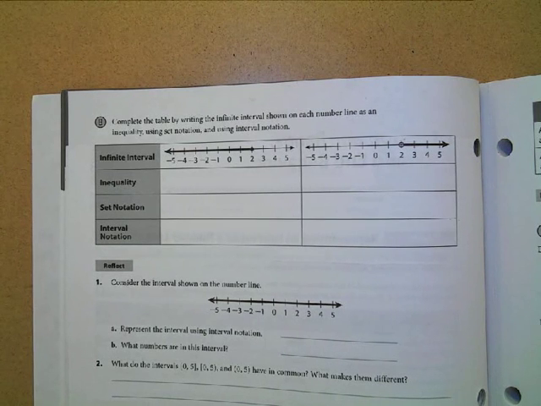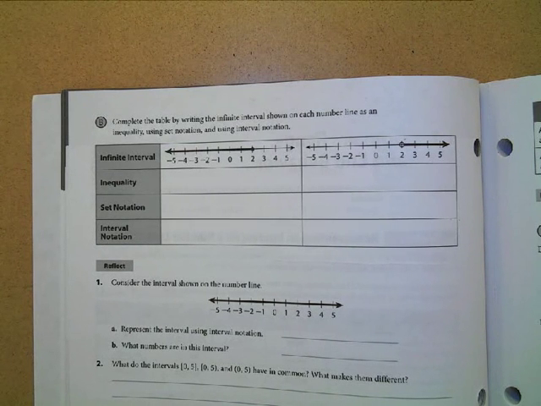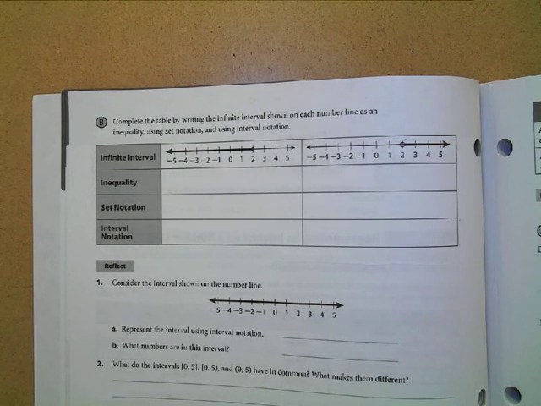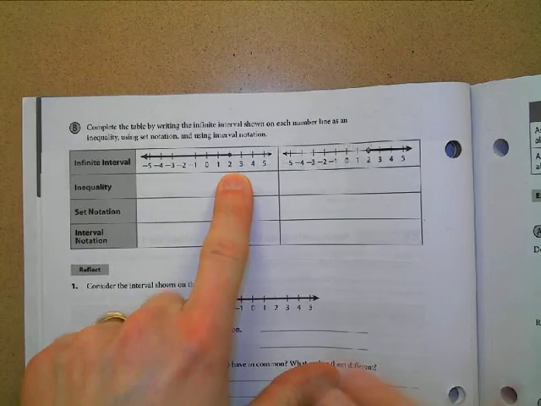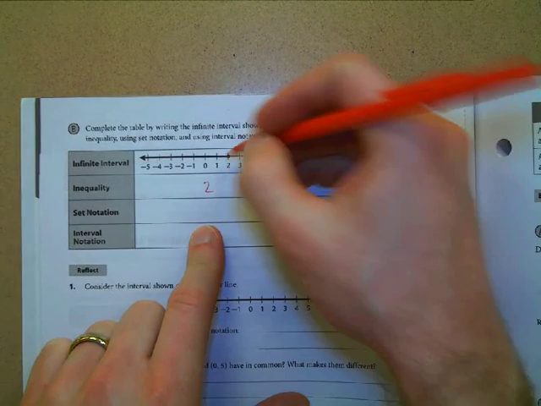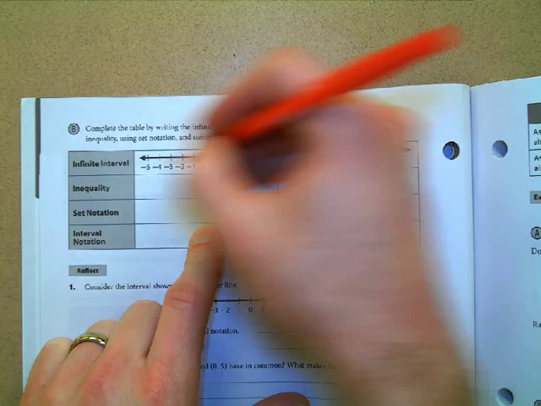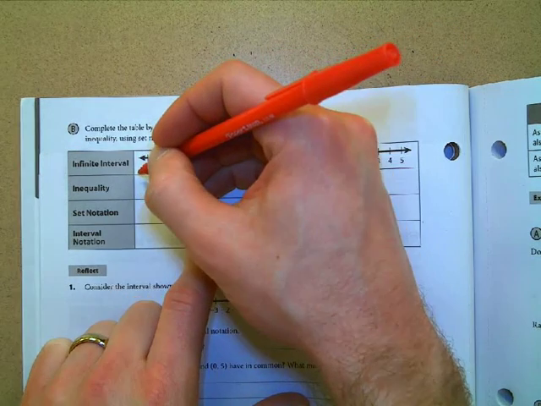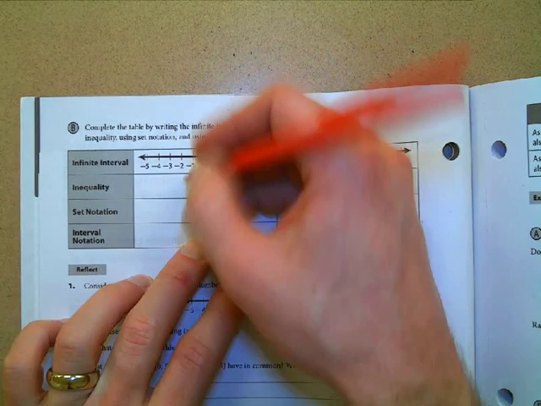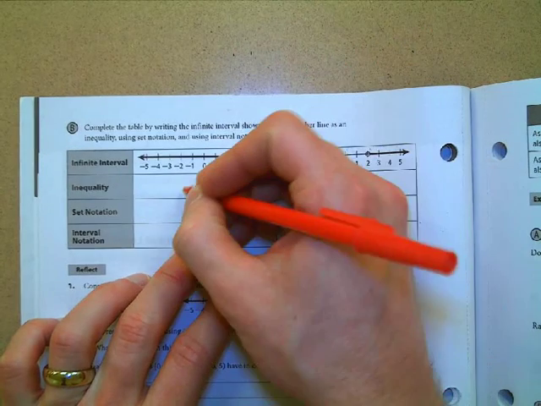Okay, you're getting there. You're jumping ahead, though. Just what's the inequality? So we're starting at the 2. And if you notice, the arrow is going to the left, so that's less than or greater than? Less than, yes, less than. Less than or equal to, because we include the 2. And so it's going to be x is less than or equal to the 2 there.